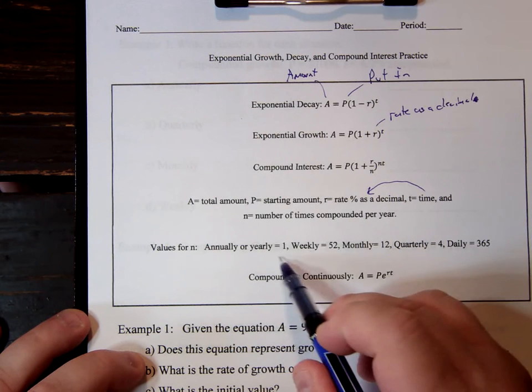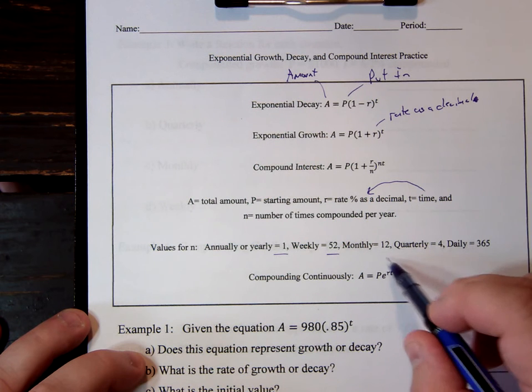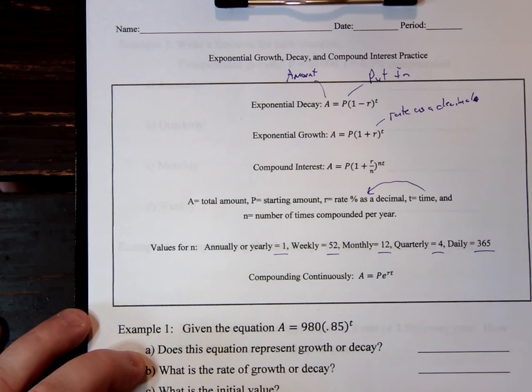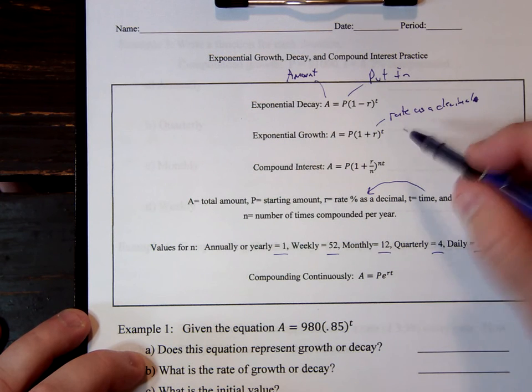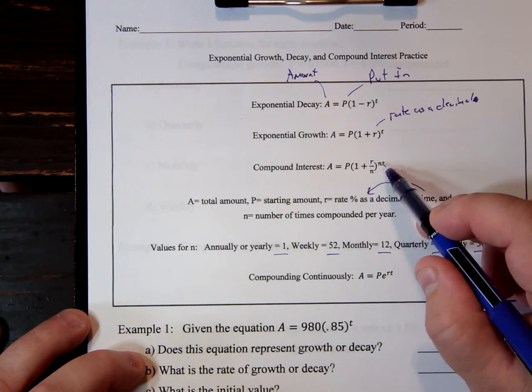And if it's yearly, once a year. If it's weekly, 52 times per year. Monthly is 12 times per year. Quarterly is 4. Daily, we're going to use 365. One of those will be used for your N. And that N is there twice.